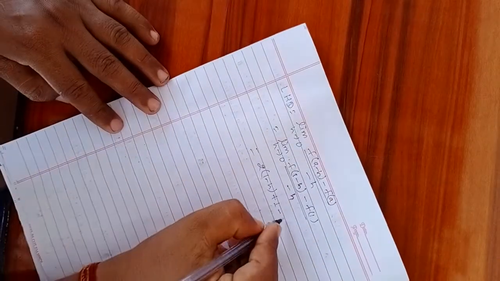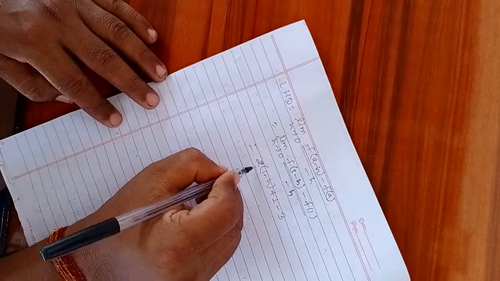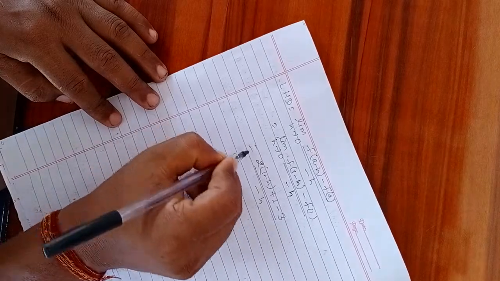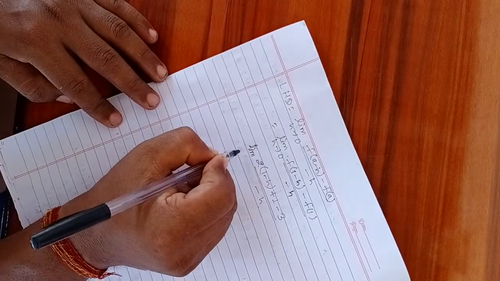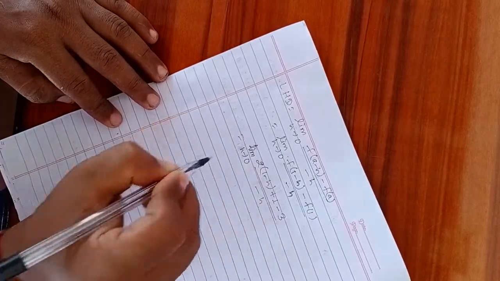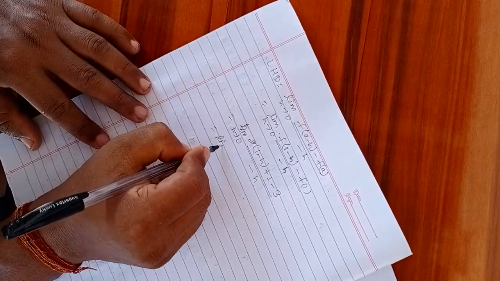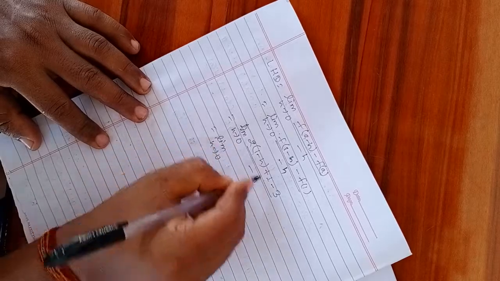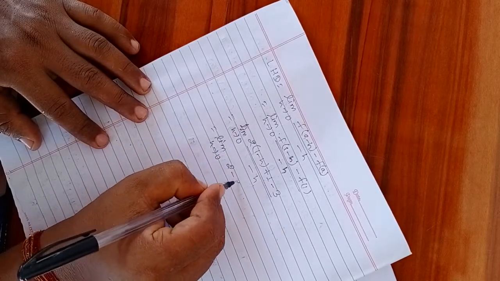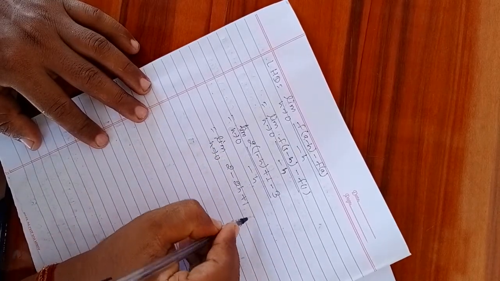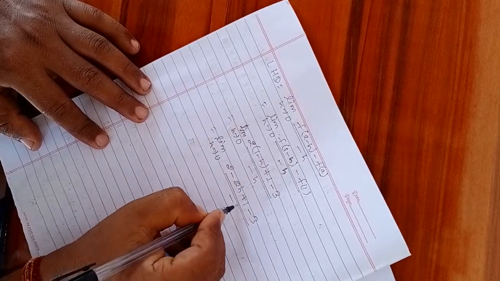So here you have the limit as h tends to 0 of [2 times (1 minus h) plus 1 minus 3] divided by minus h. Just multiply it out: 2 minus 2h plus 1 minus 3, divided by minus h.